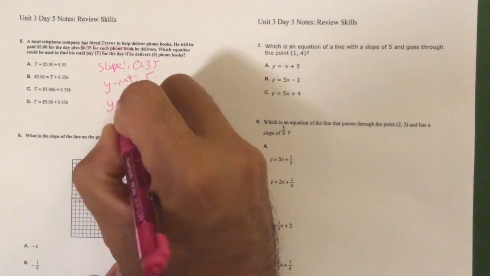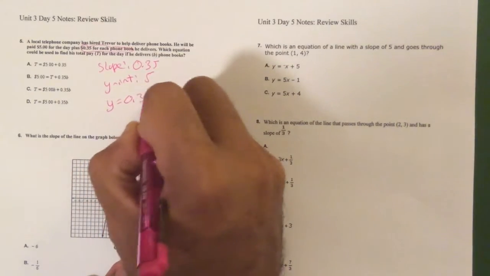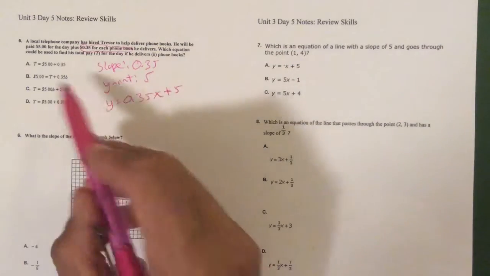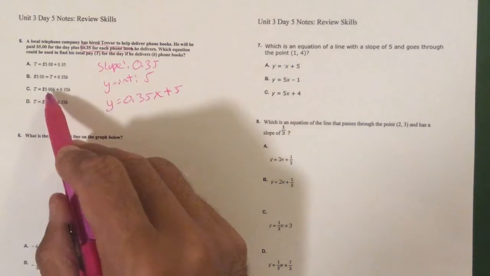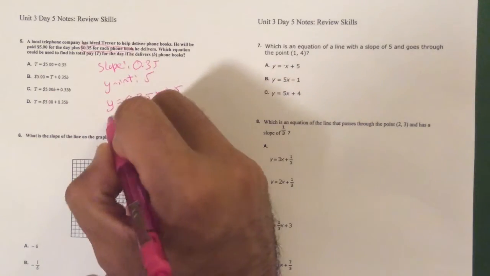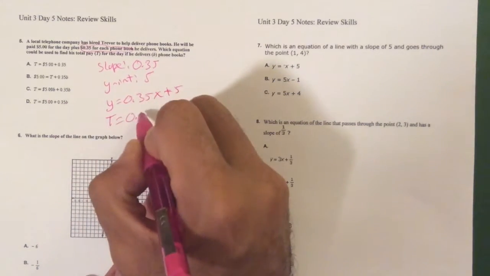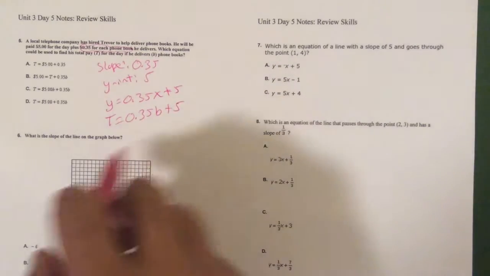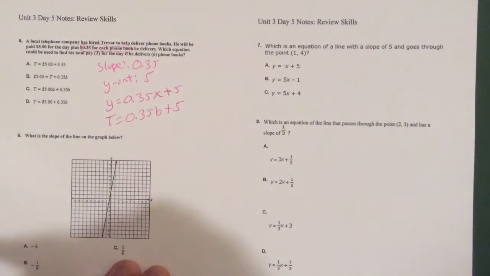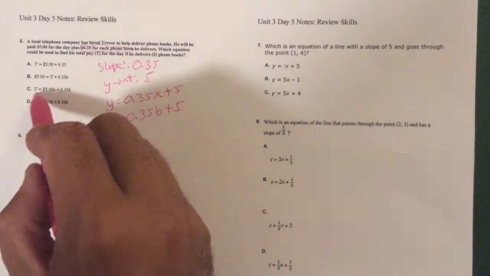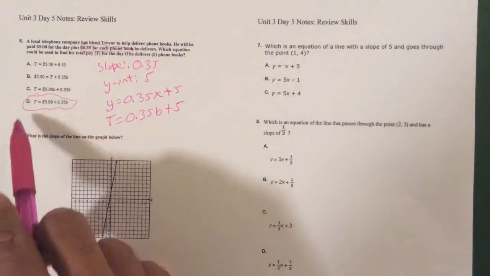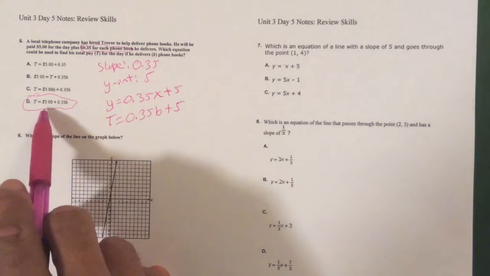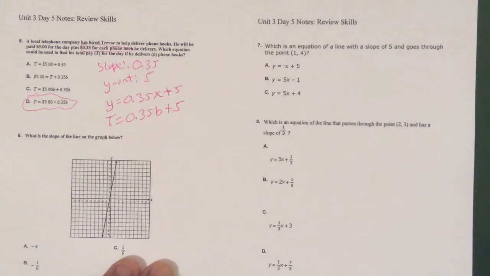So if I write my equation, it's going to be y equals 0.35x plus 5. Now if you notice, they use t for the y and the letter b for the x. So if I were to use t and b, it will look like this. So which of these equations matches the one I have? It would be answer choice D, because we have t equals, and then the 0.35 has the letter b, and then we have the $5. So the answer is D.